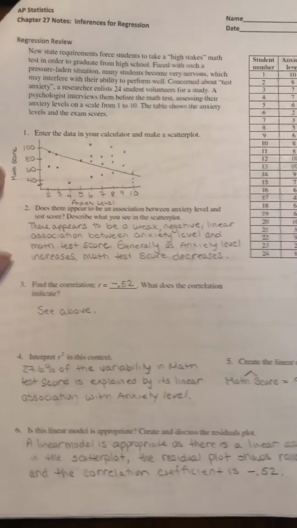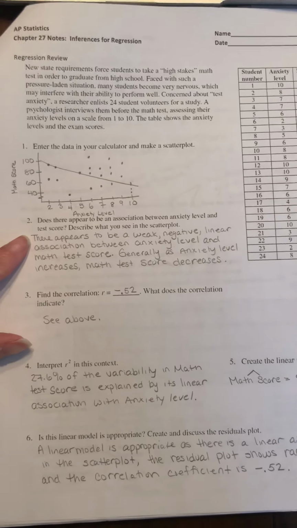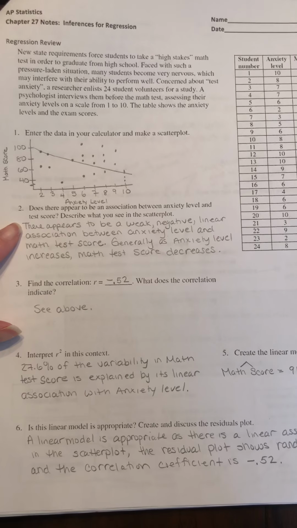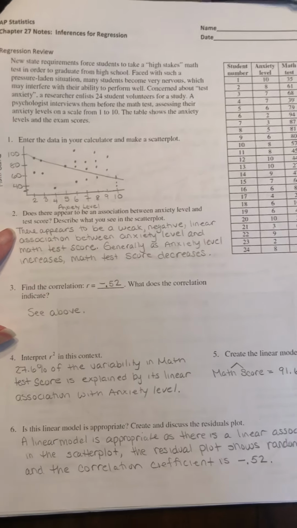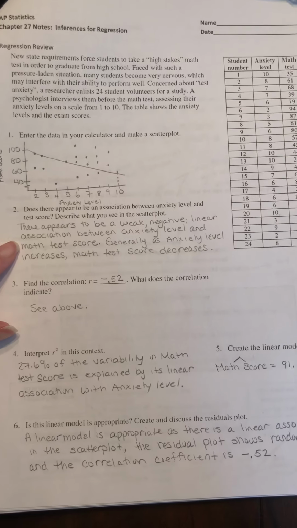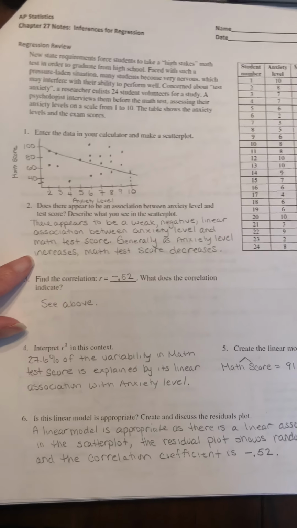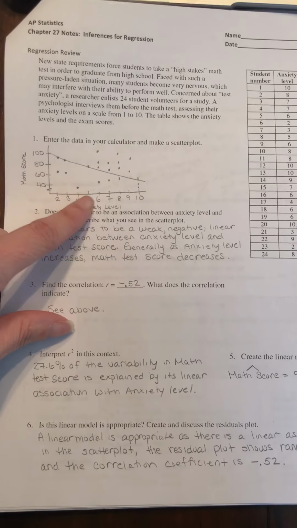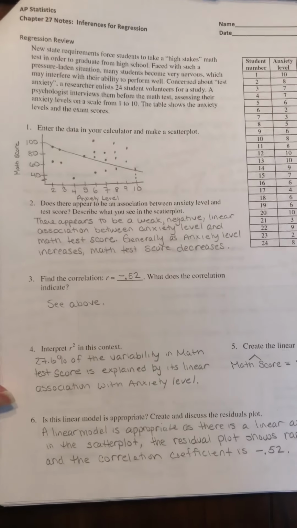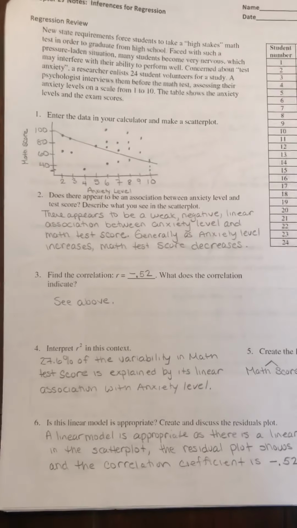So then the question, does there appear to be a linear association between them? Remember, we talked about strength, direction, form. So the strength would be weak, direction, negative, and the form would be linear. So there appears to be a weak negative linear association between anxiety level and math test score. That's your context. And then that supporting statement: generally as my anxiety level increases, my math test score decreases, but it's nothing pretty strong. It's actually pretty terrible.